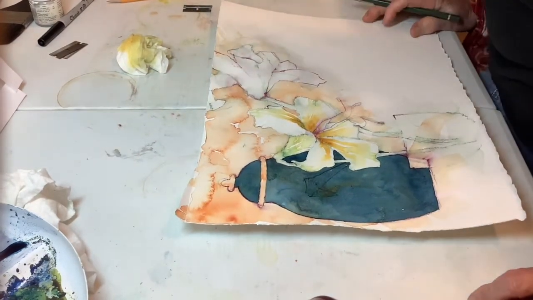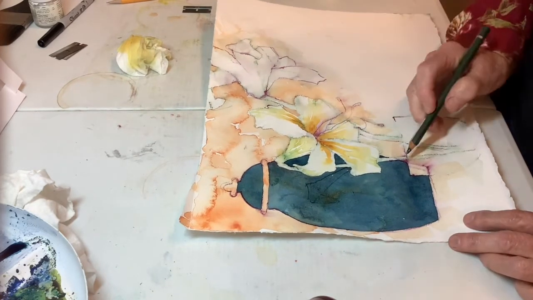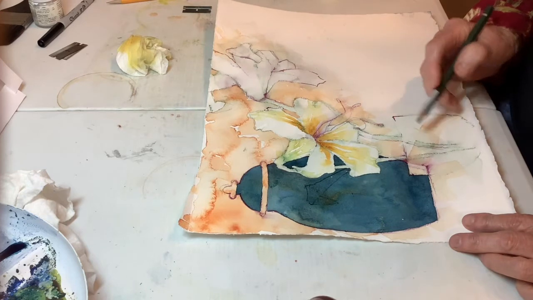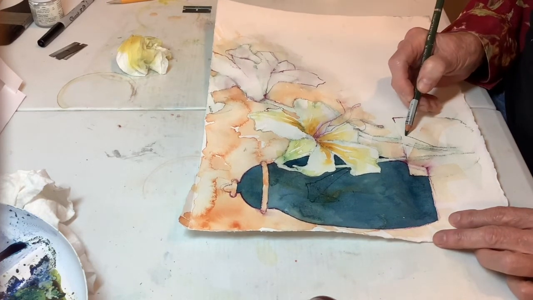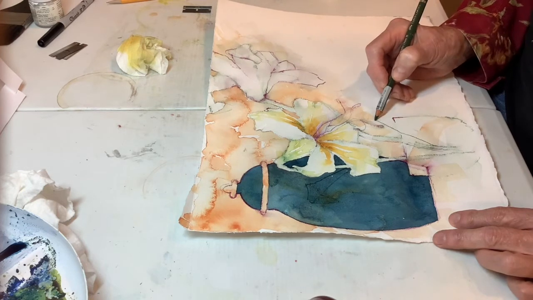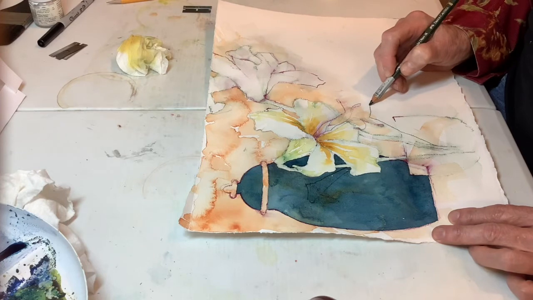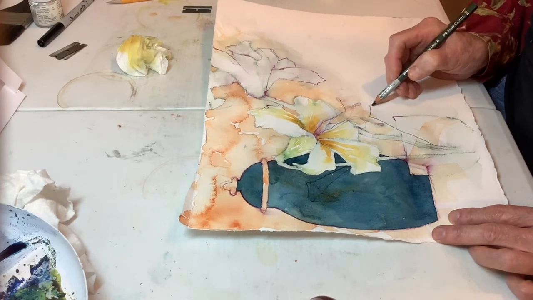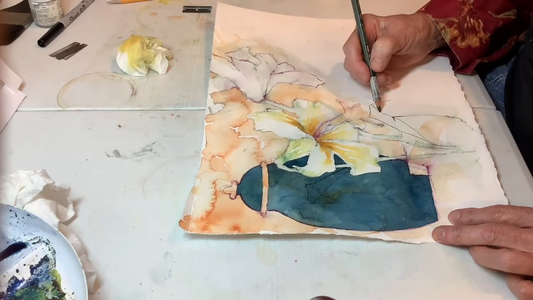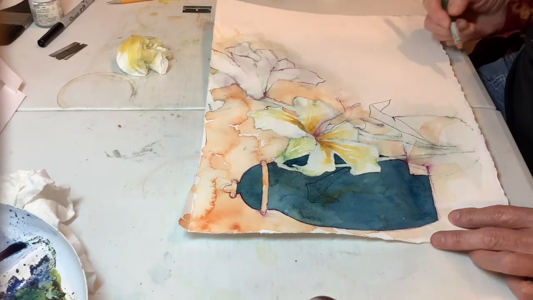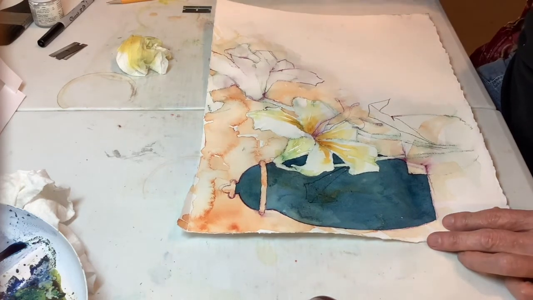I may actually lift that out and put a leaf in there. I think it really needs it. Probably needs one down here too. And then it needs one over here. I'm going to start it down in here because I didn't want to get in the way of my stamens because that's the showpiece. That's my favorite part. Okay. That's the way that goes.